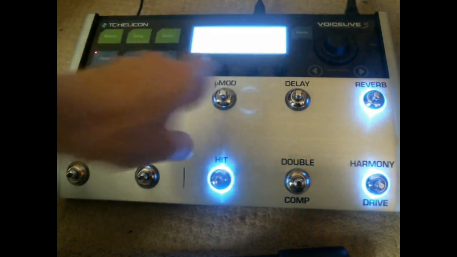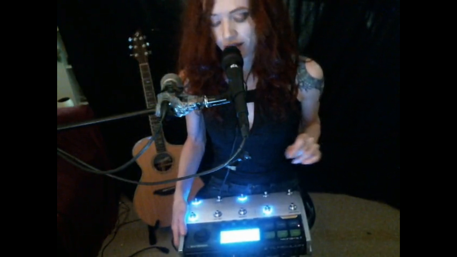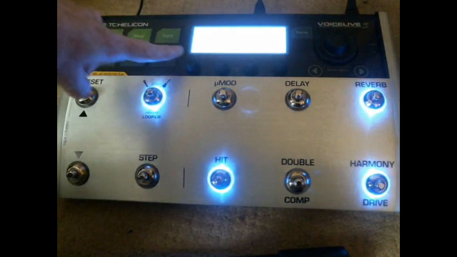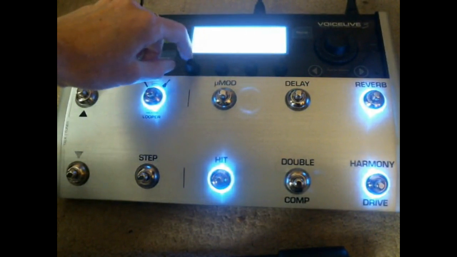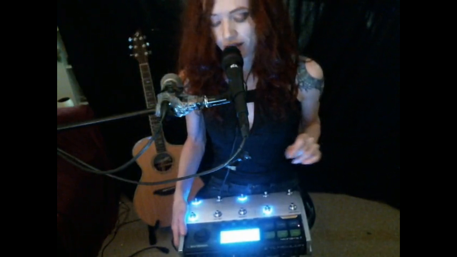So at the moment, the tab that's lit up is harmony, and the dials underneath will alter various components of the harmony aspect. So the very first dial, the one on the far left, high and higher, at the moment it sounds like this, okay? So I've got two higher harmonies.